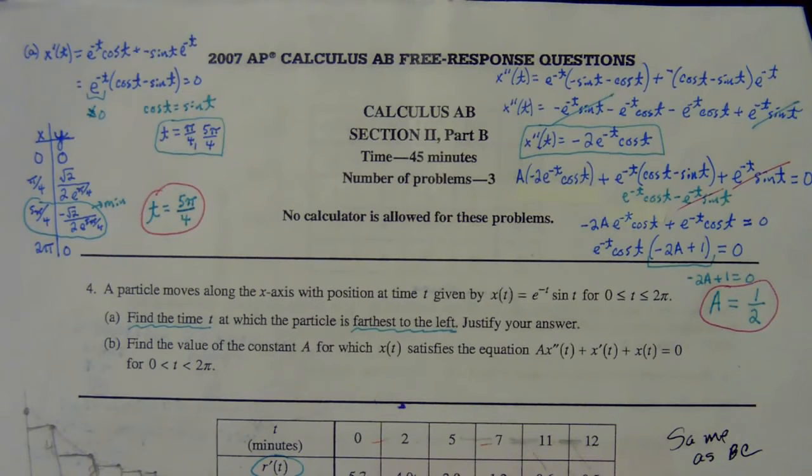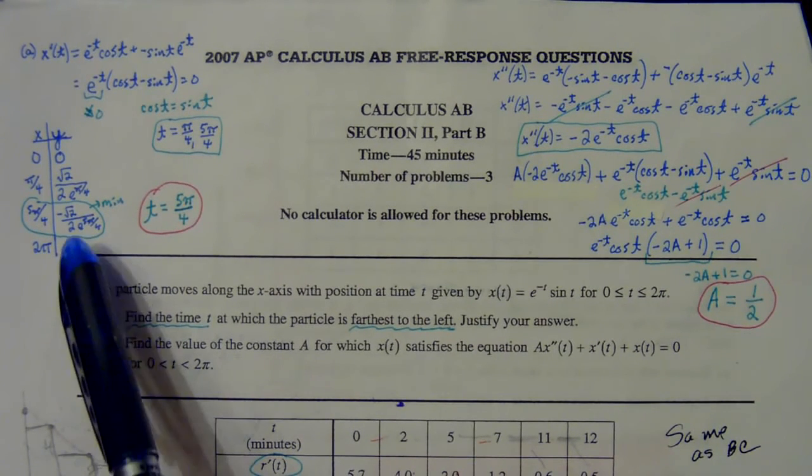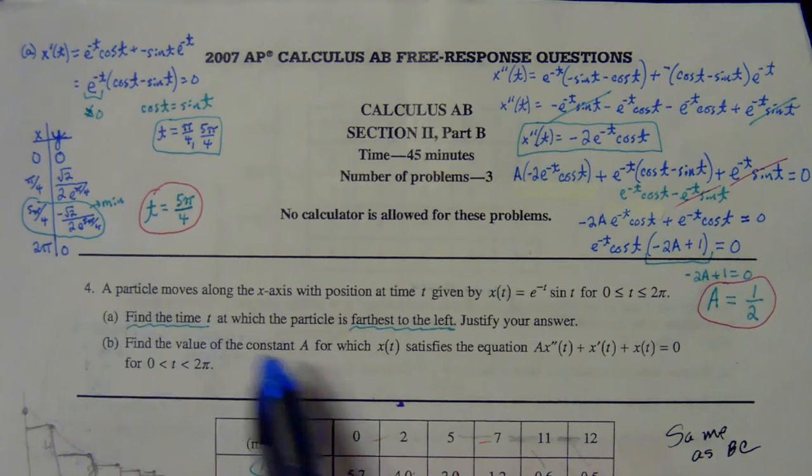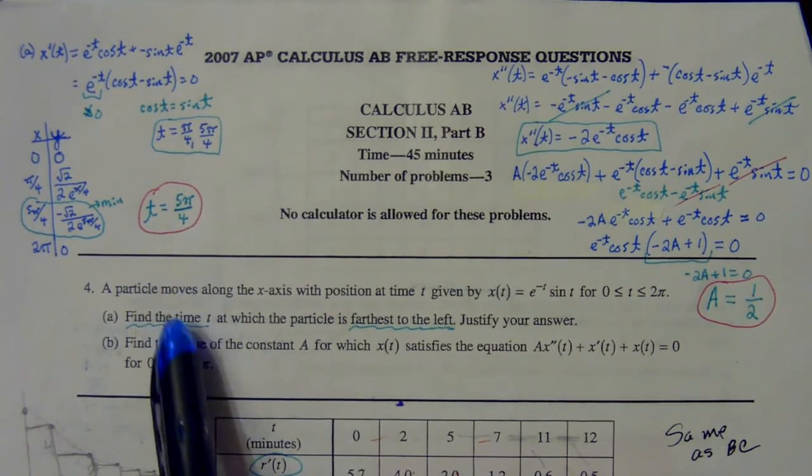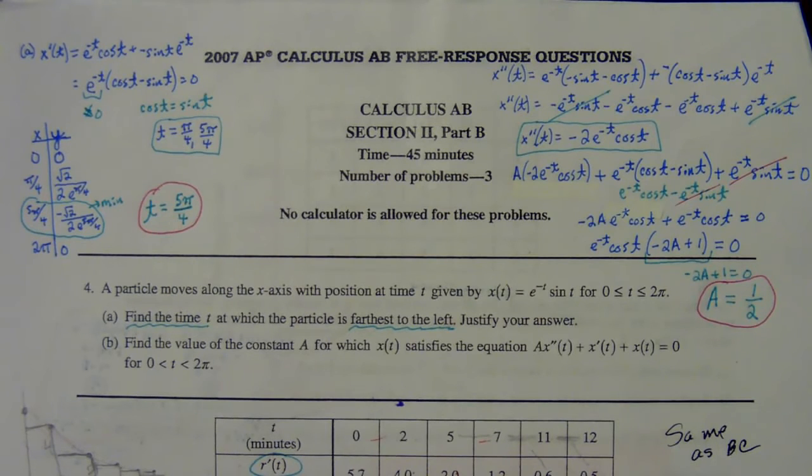Now if they say what is the value of the maximum or what is the min, then you're right there. But if they say find the time at which that occurs, then they want to know what that time period is. That's at the 5 pi over 4. So always make sure you read what they're asking for right there.